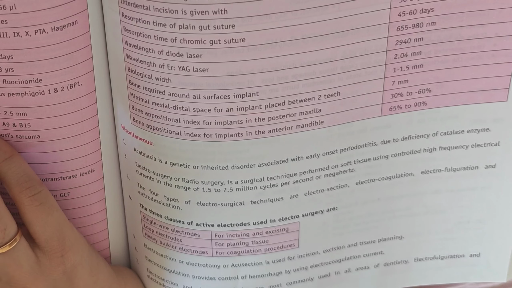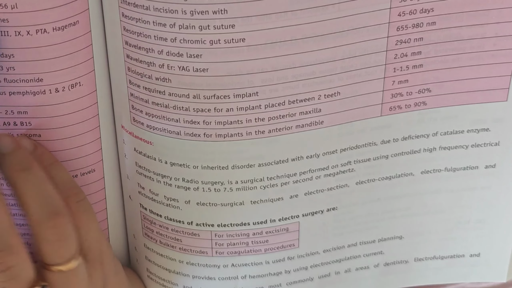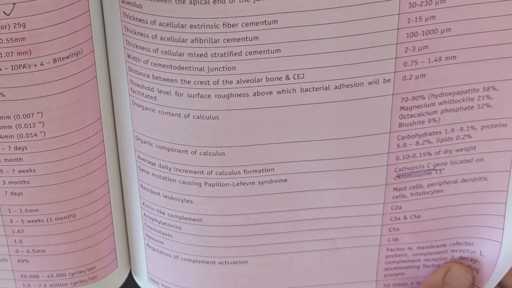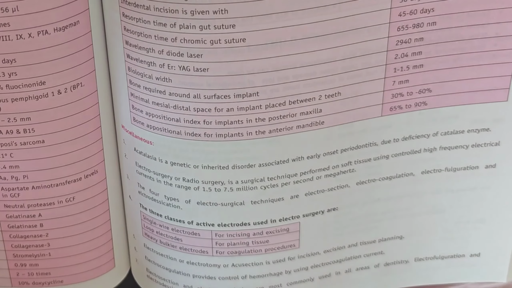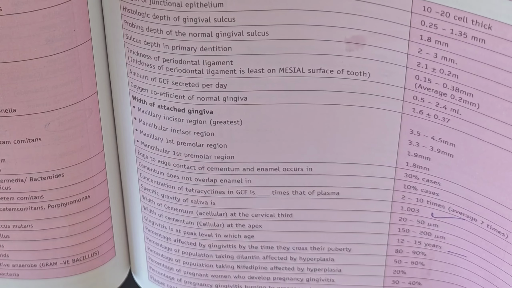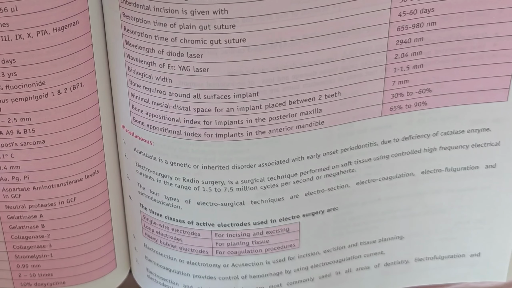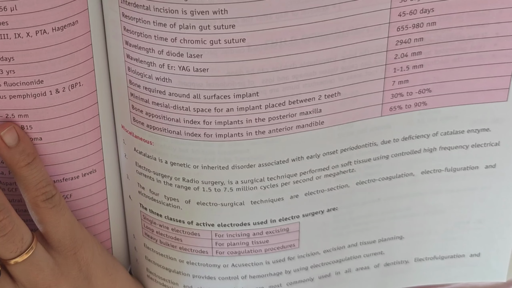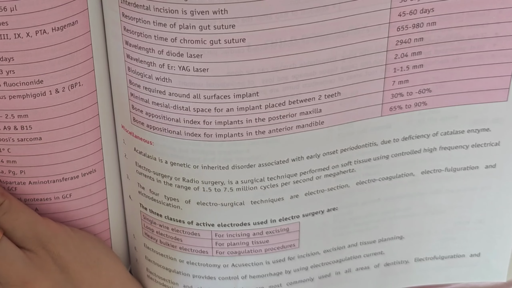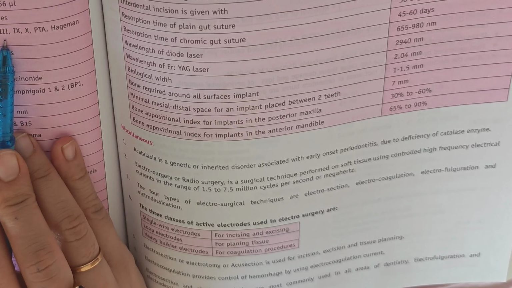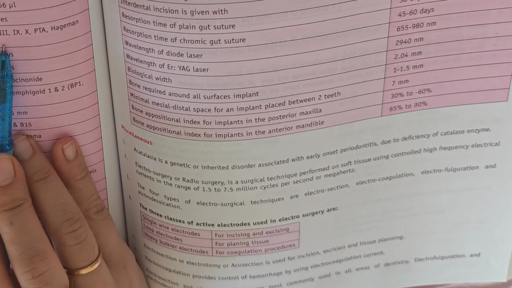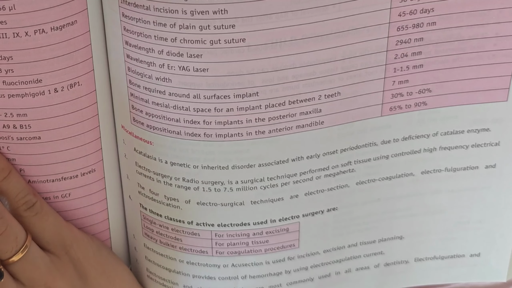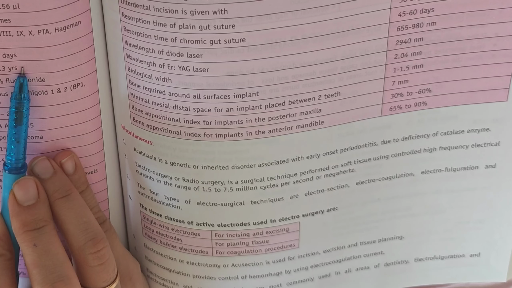Mean GCF volume in proximal sites for molars: 0.43 to 1.56. GCF per day is 0.5 to 2.4 ml. Glucose concentration in GCF is 3 to 4 times greater than in serum. Coagulation factors present in saliva: factors 8, 9, 10, and PTA Hageman factor. Course of primary herpetic gingivostomatitis is 7 to 10 days.